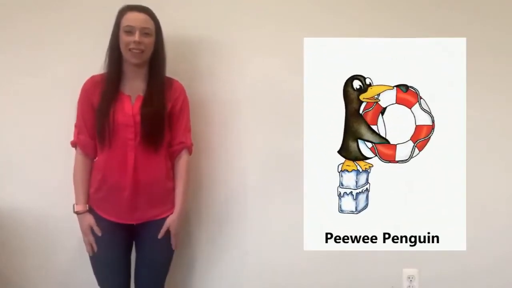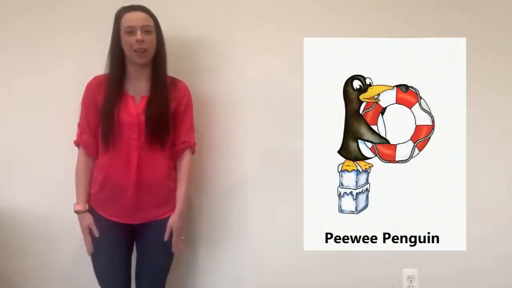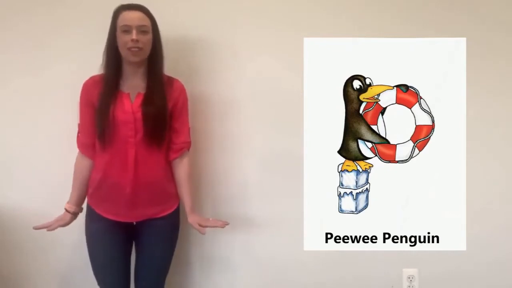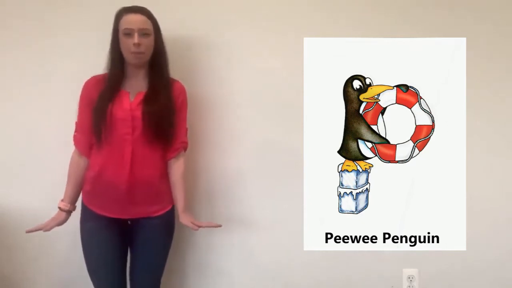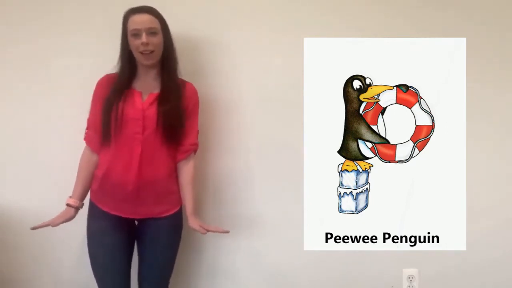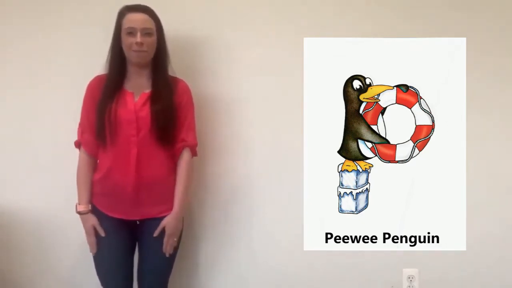Pee-wee Penguin doesn't have any knees, so when he walks, he waddles. We're going to put both our arms straight down at our side and move back and forth and waddle like Pee-wee. Pee-wee Penguin.